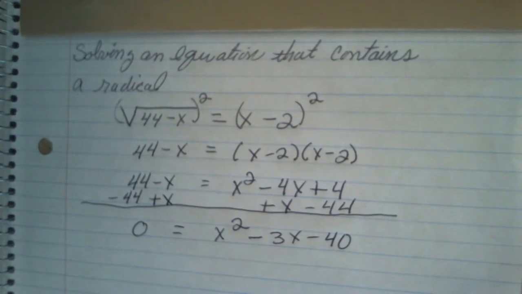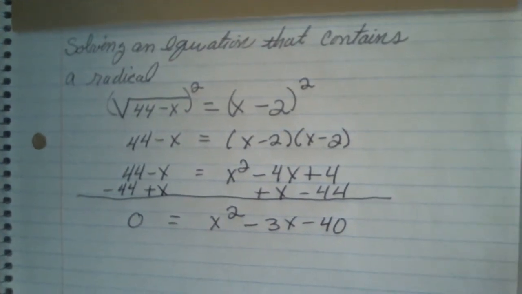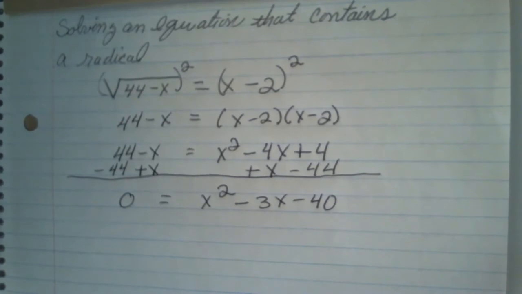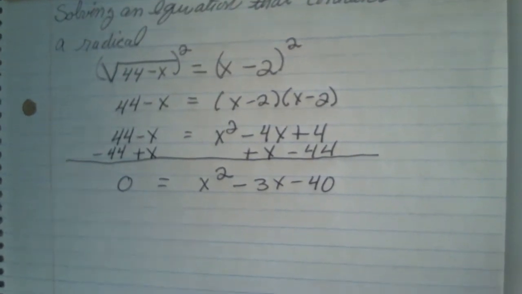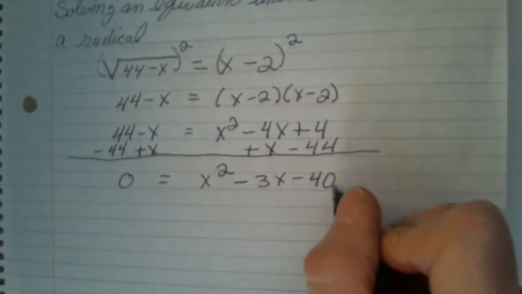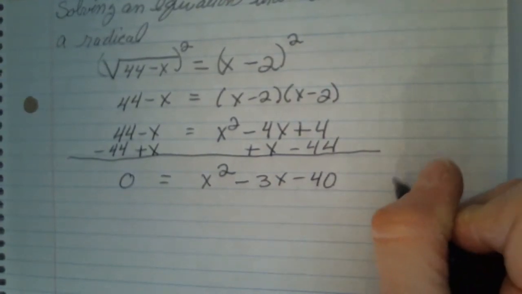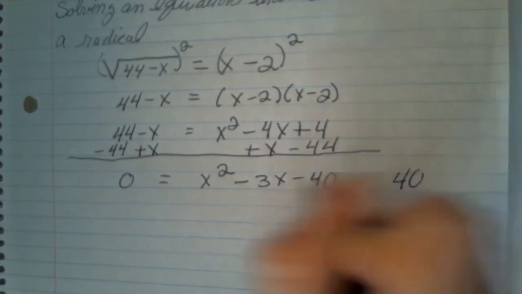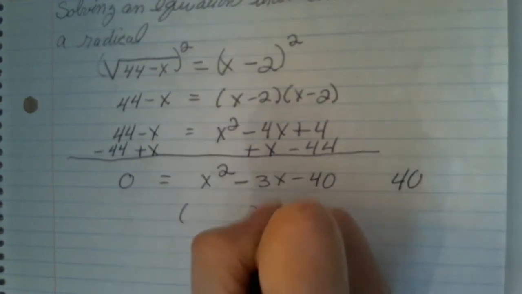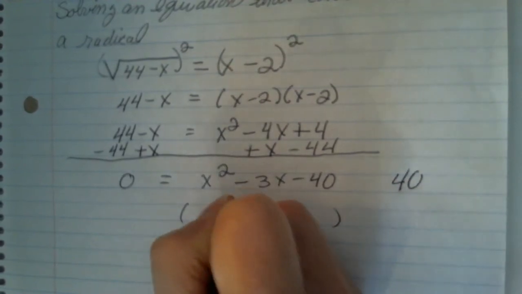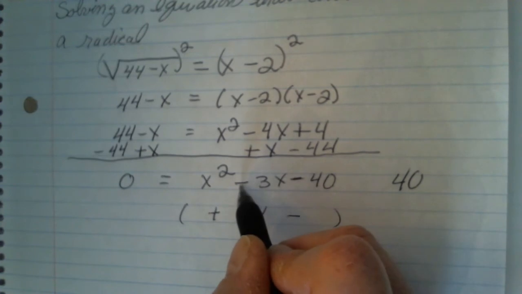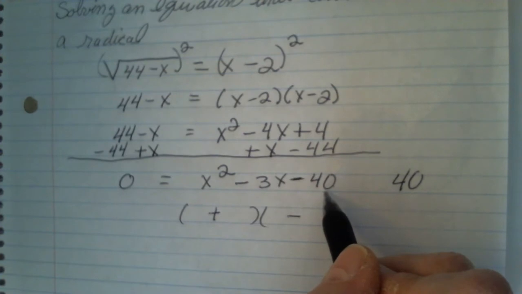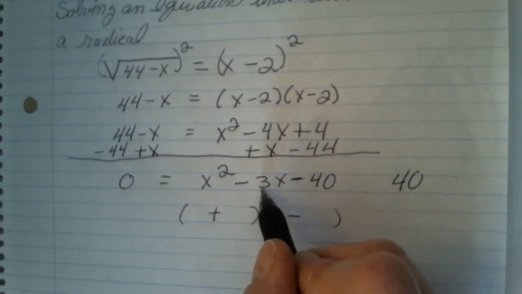Now that it's set equal to 0, I can solve this particular quadratic equation in several different ways. My personal preference is to factor. I'm going to look at my very last term, which is a negative 40. That negative sign tells me my two binomials will have different signs. My first sign tells me that my larger factor is going to be negative. I'm looking for two factors of 40 that subtract to get 3.